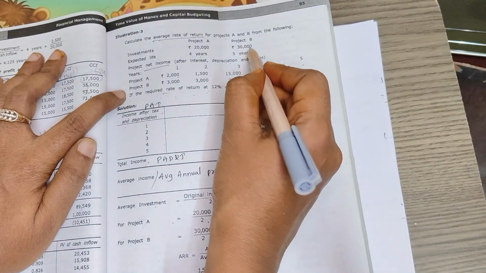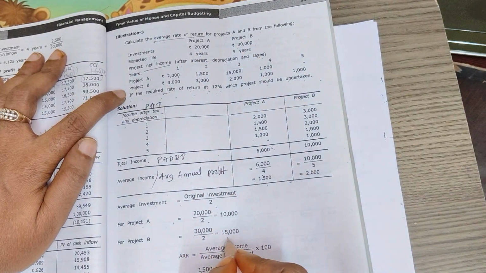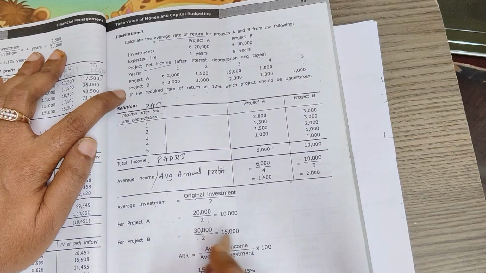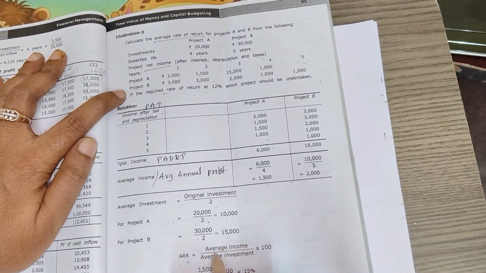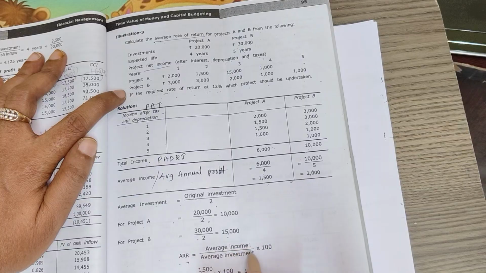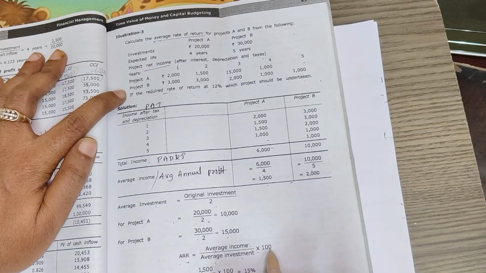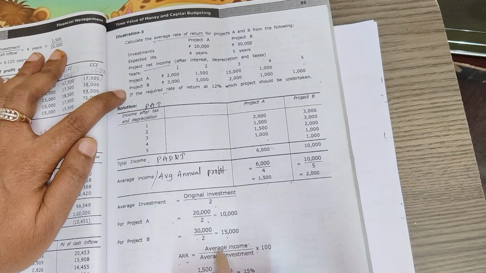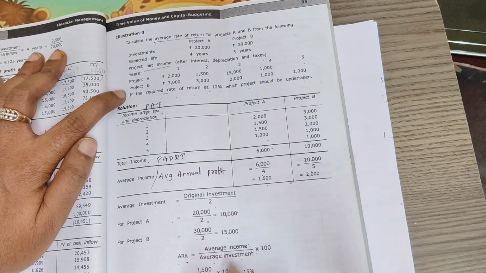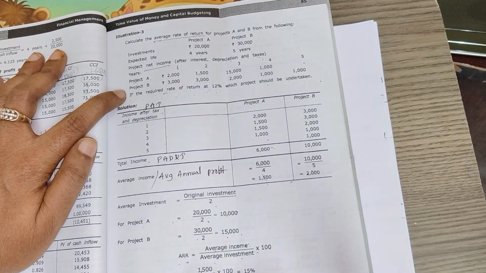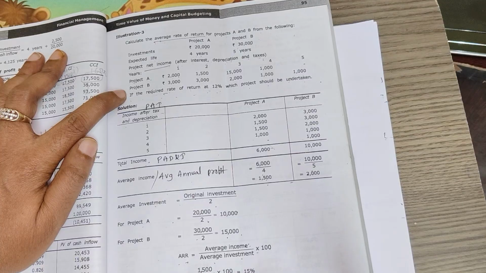For project B, 30,000 divided by 2. Then you will get average investment. After getting this, you need to find out ARR. ARR is average annual profit divided by average investment into 100. This is the original formula. Average annual profit is available here and average investment is available here. Apply in the formula. You will get project A ARR and project B ARR.